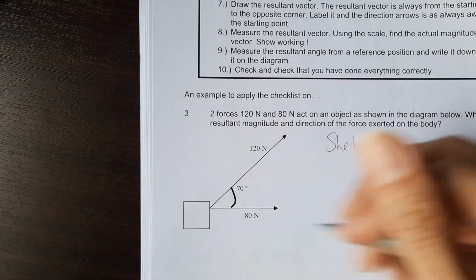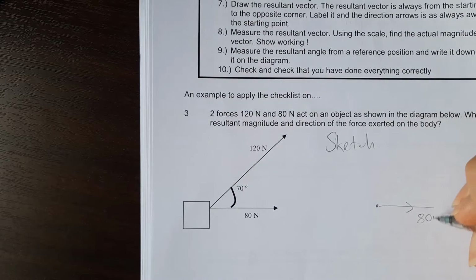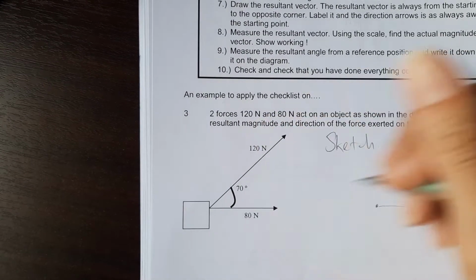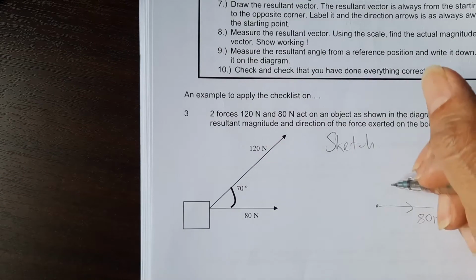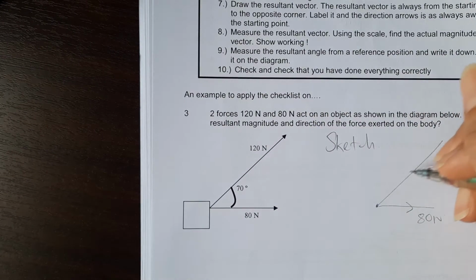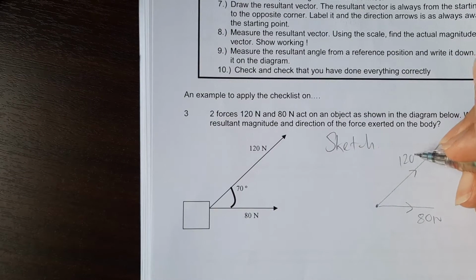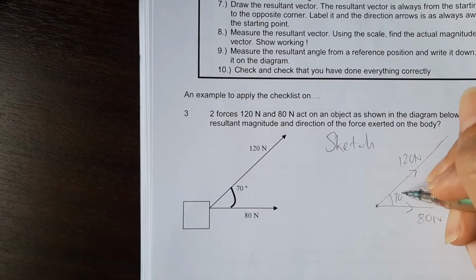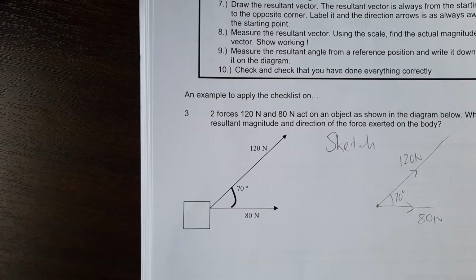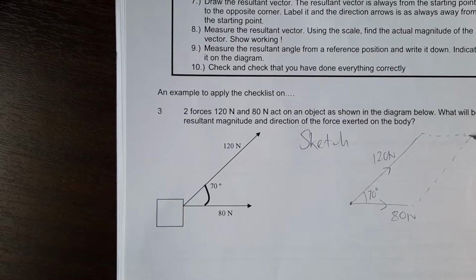The easiest to draw is 80 first. So you know that 80 is going to be somewhere in this direction. And then 70 degrees from here is 120. So you draw this again out from the starting position, and it will look something like that, right? So this is 70 degrees, and after which, complete the parallelogram.